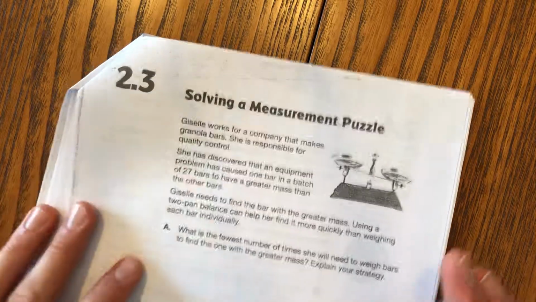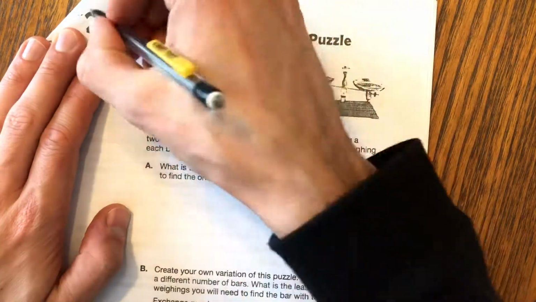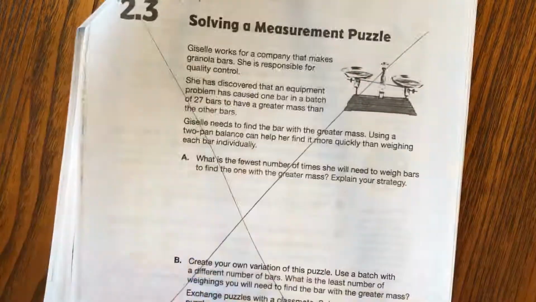Good. That's that section. For the next section, solving a measurement puzzle, you'll not have to do that. So the next video will actually be on 2.4 precision and accuracy.